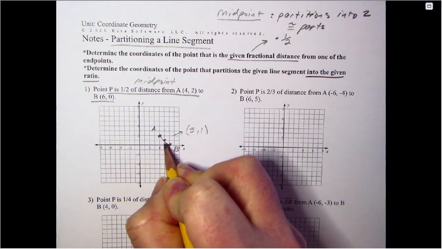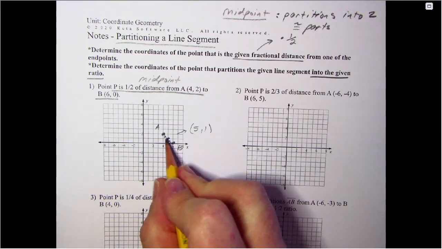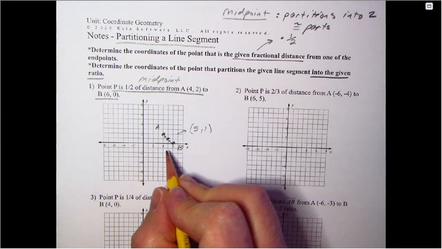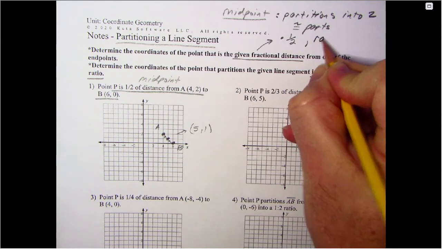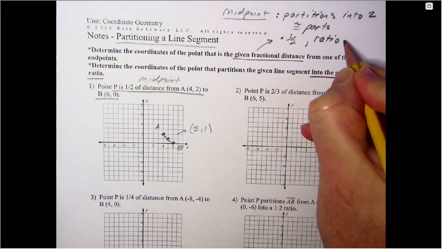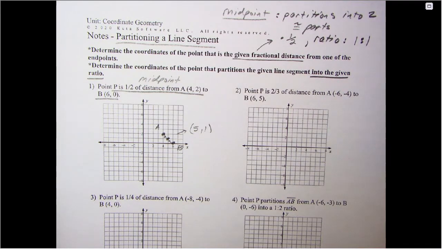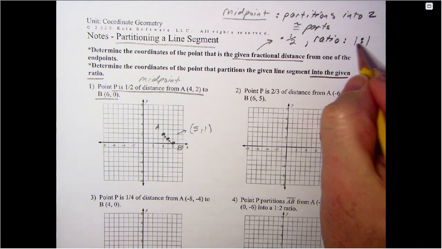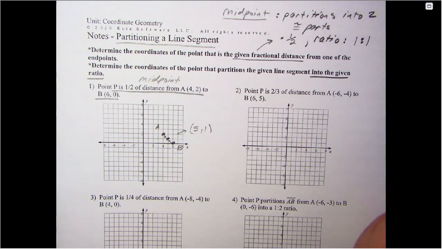This point is exactly halfway, but here's what it means about those two halves. These halves are in an equal ratio, so they're in a 1-to-1 ratio. That means they're both the same length. So when we're talking about the ratio aspect here, a midpoint partitions a line segment into a 1-to-1 ratio. We often use a colon to separate that; we're not going to write the ratio as a fraction.